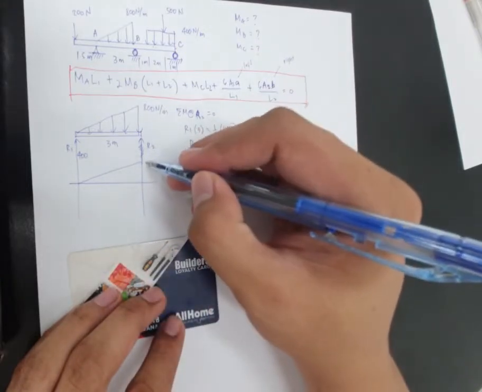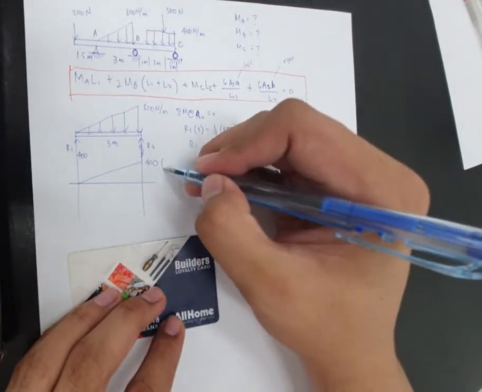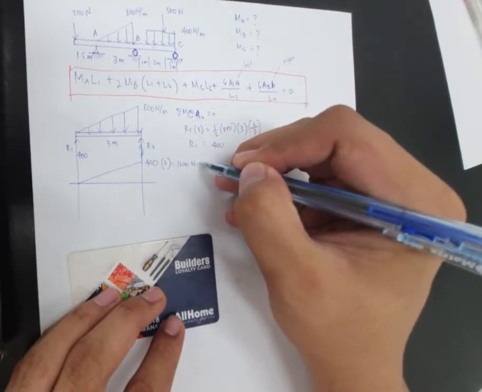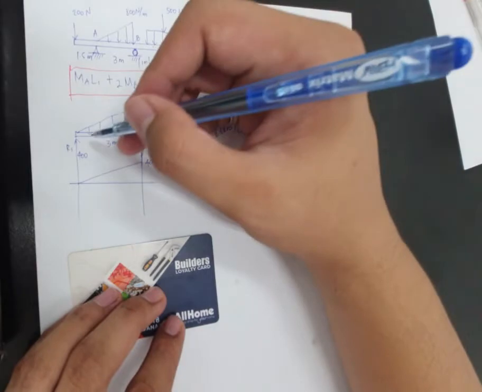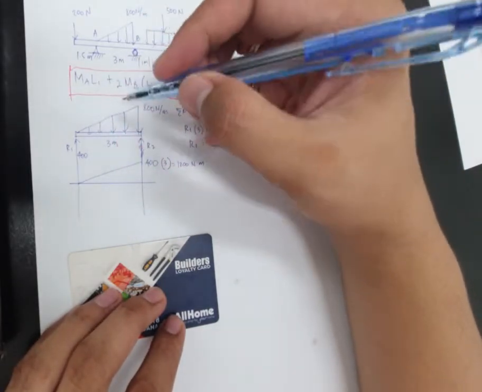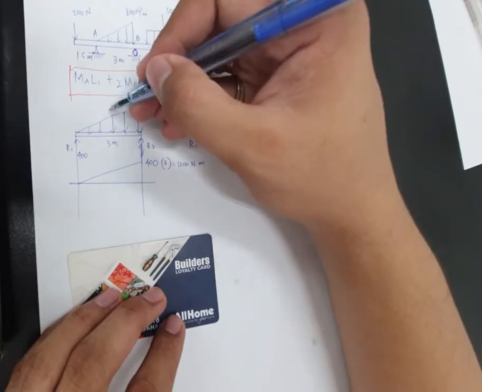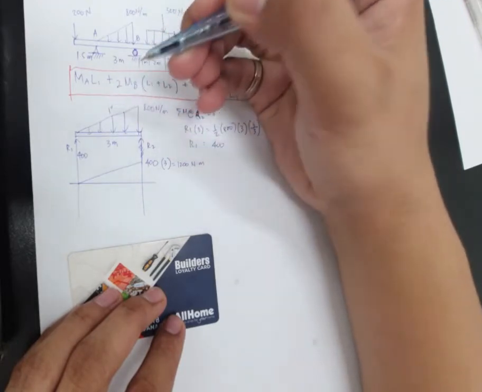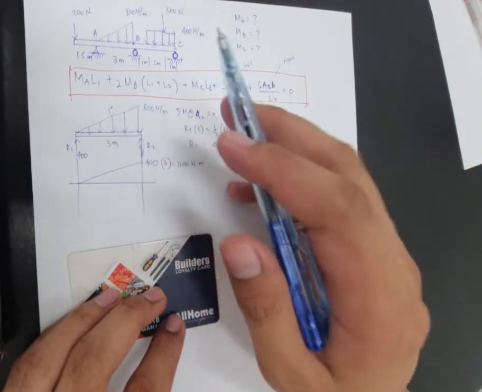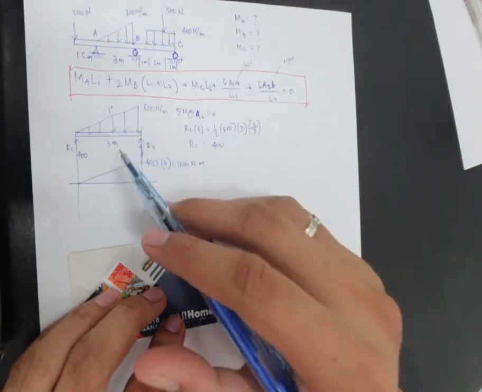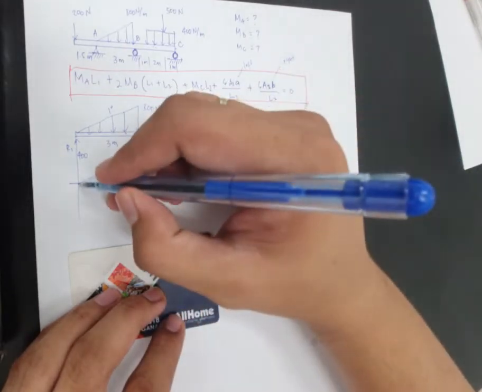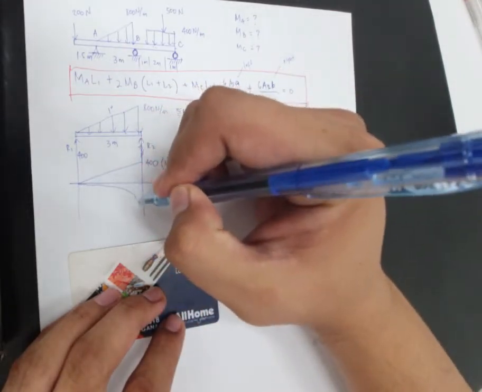Okay, so that is 400 times 3, that is 1200 Newton meter, and a triangular loading downward is a negative moment. Okay, so this is first degree. So first degree, then the shear is second degree, and the moment is third degree. So it is expected to be curved.